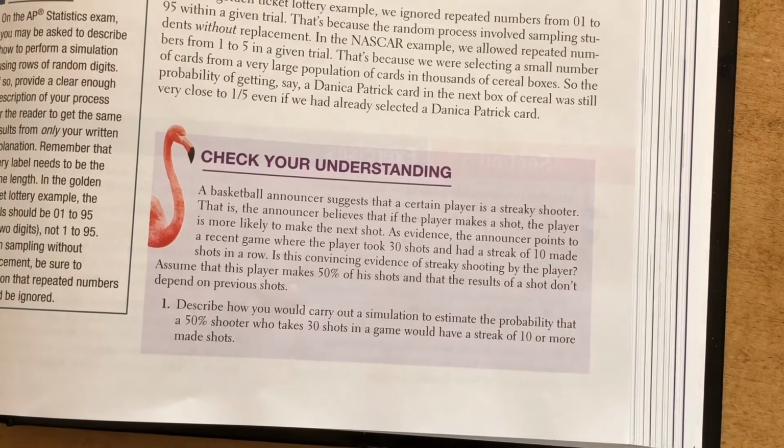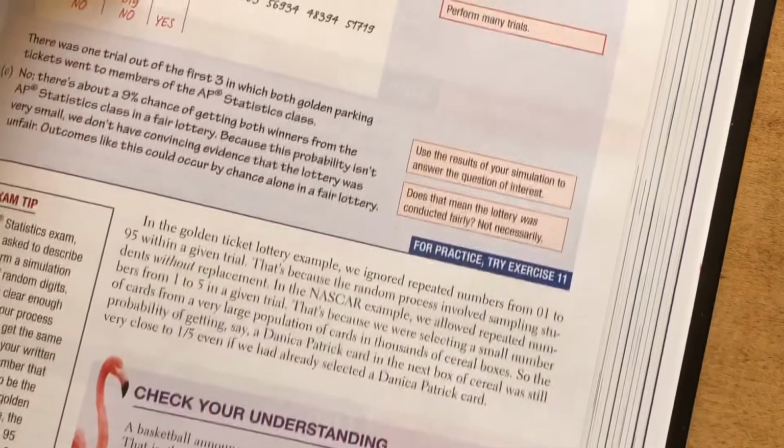Okay, let's do the check you understand on page 335. Where is it? 335. Okay.